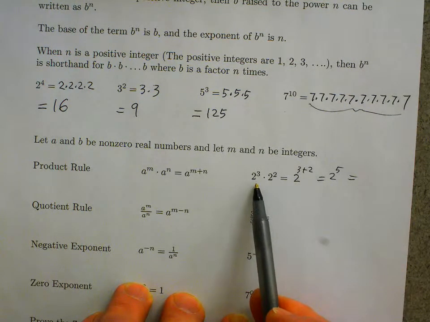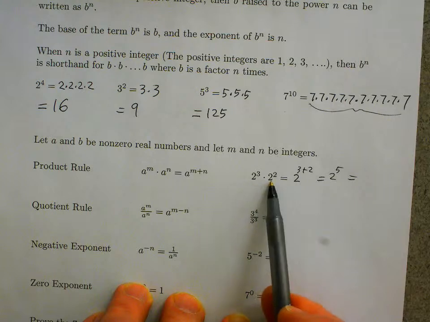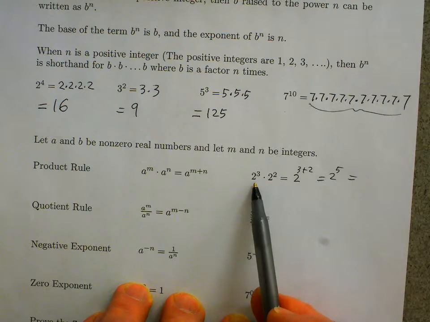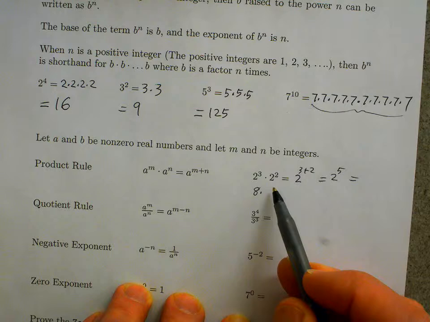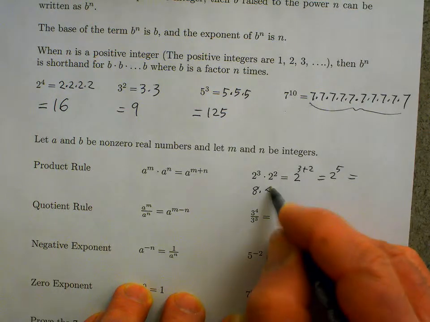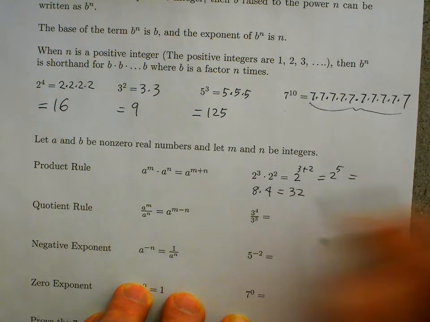When simplifying 2 to the third times 2 to the second, it might be easier to first simplify 2 to the third. 2 times 2 times 2 is 8, times 2 to the second, which is 2 times 2, so 8 times 4 is 32.